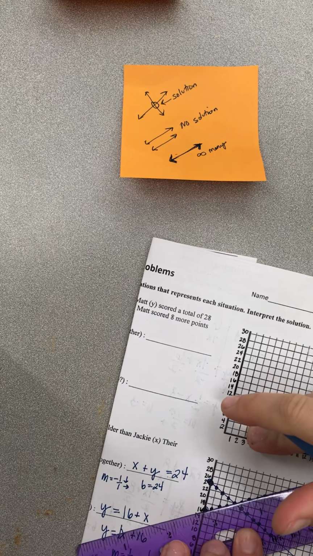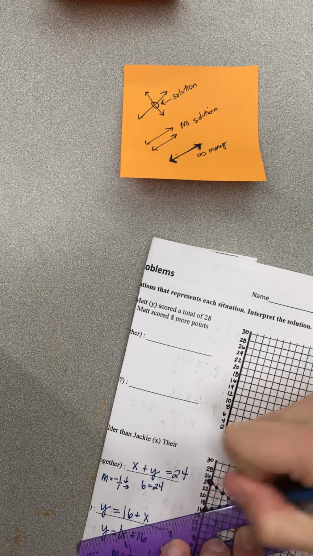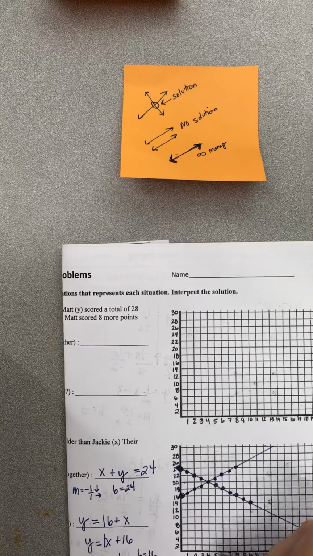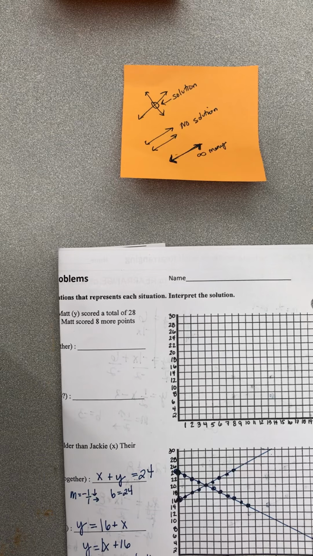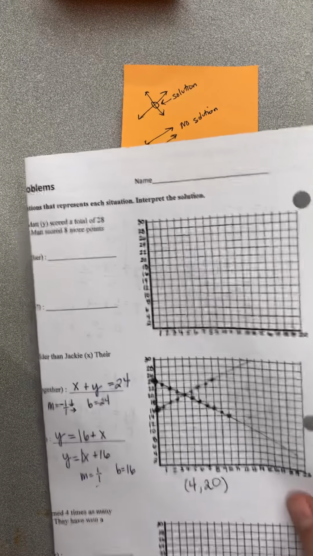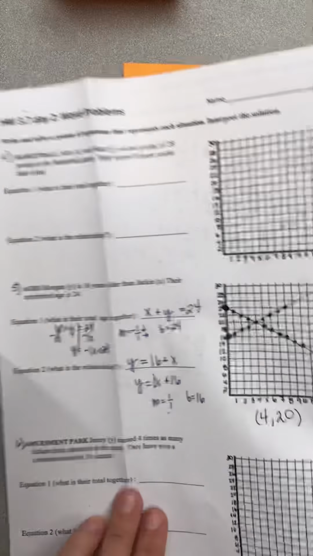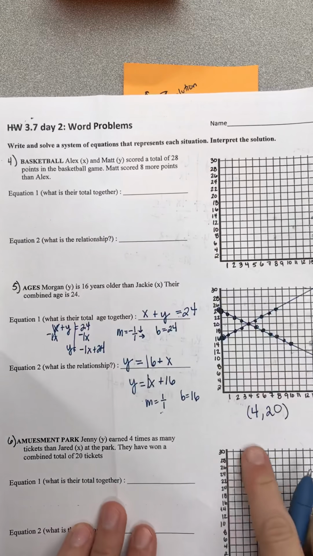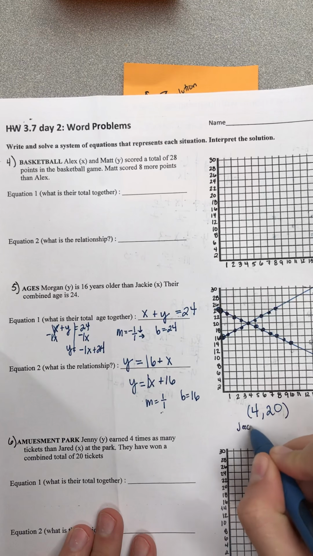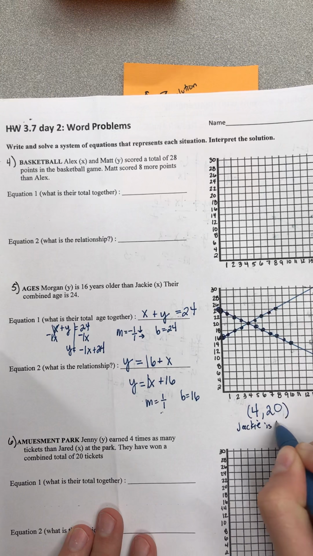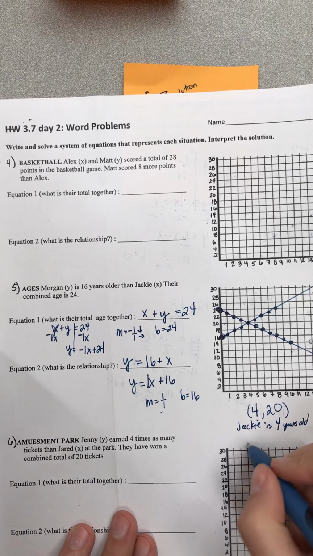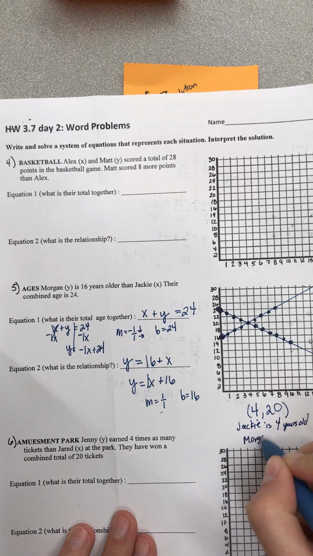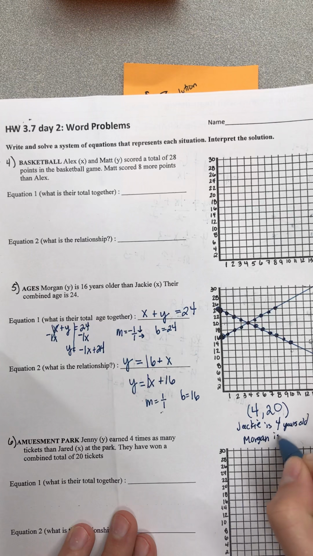and then I am going to interpret the solution. So the solution is (4, 20), and the 4 represents Jackie's age, so Jackie is 4 years old, and Morgan is my y value, so Morgan is 20 years old.